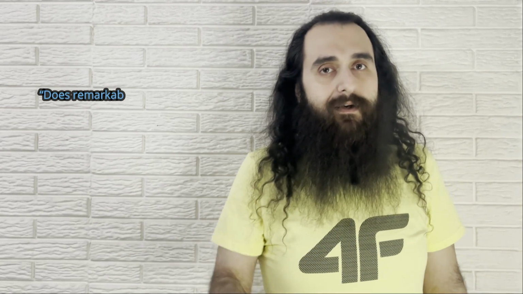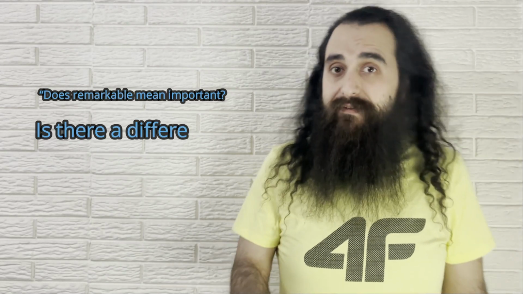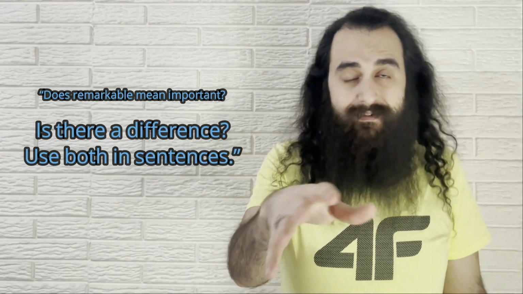Compare meanings. Clarify subtle differences between similar words. For example, does remarkable mean important? Is there a difference? Use both in sentences.